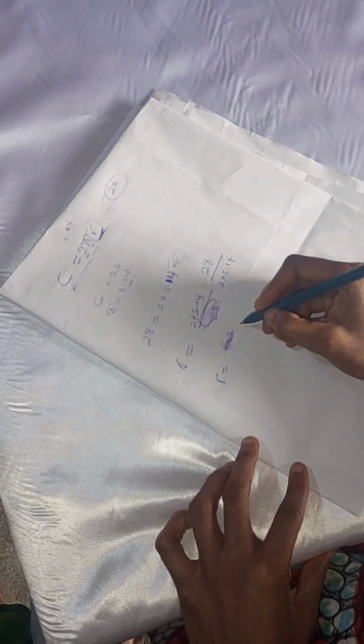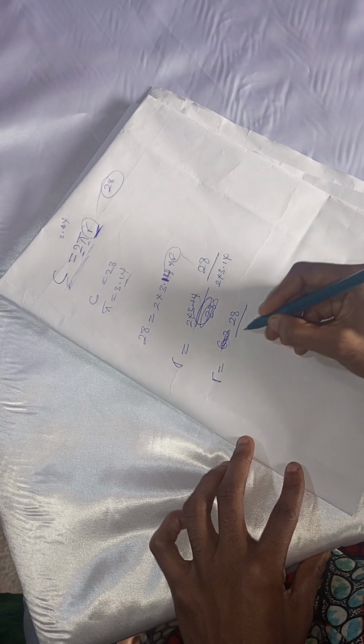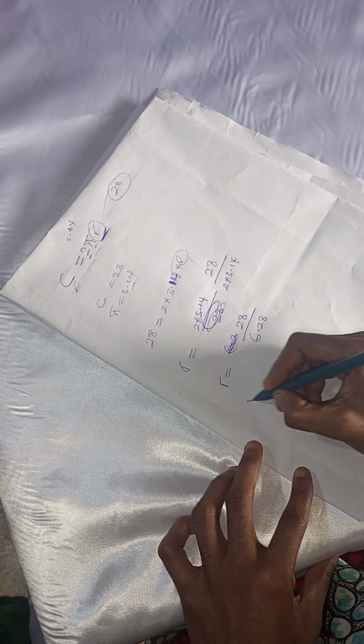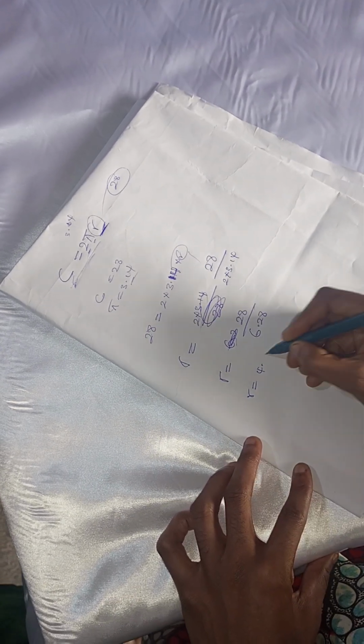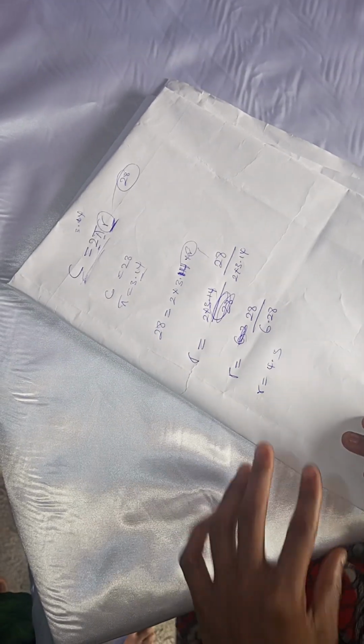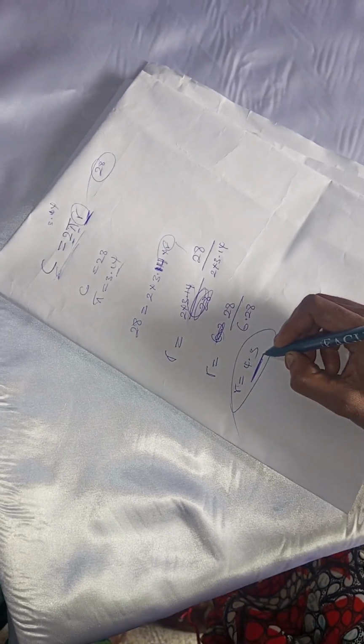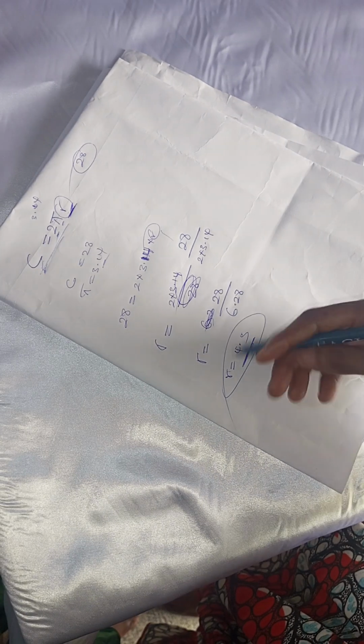So my r is going to be equal to 28 over 6.28. This is going to give me around 4 point something, about 4.5 inches. So whenever I want to cut the radius of my circle, whenever I want to cut a flare, I'm going to use this radius.